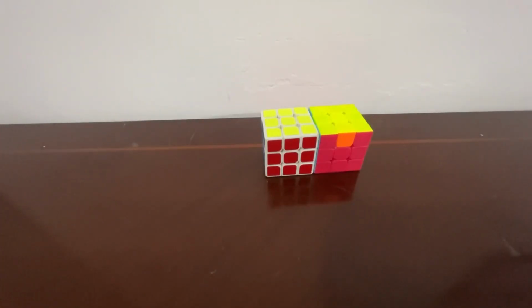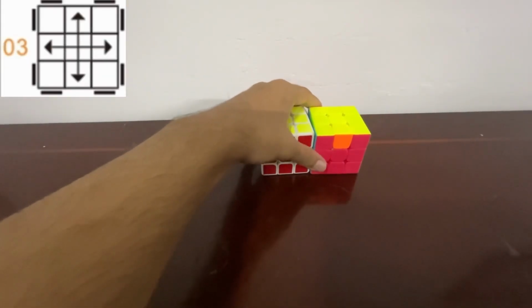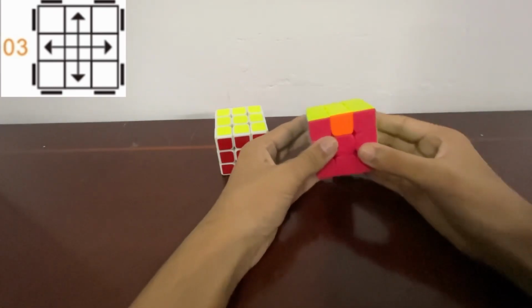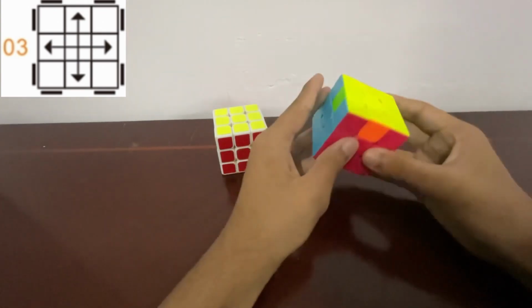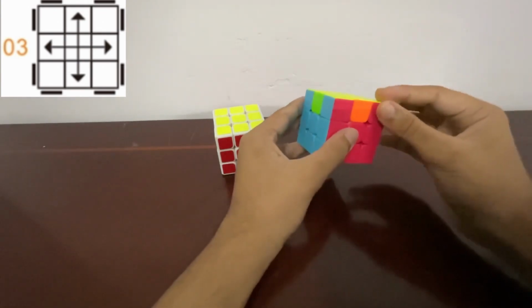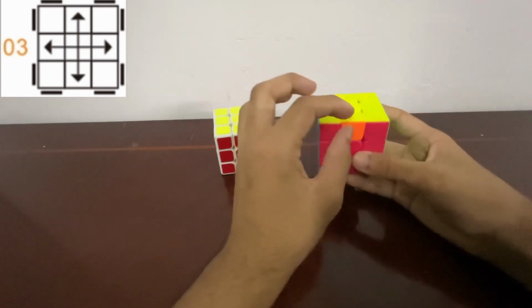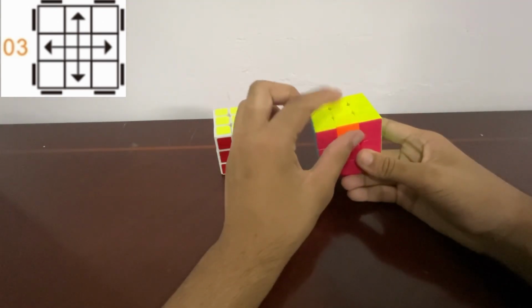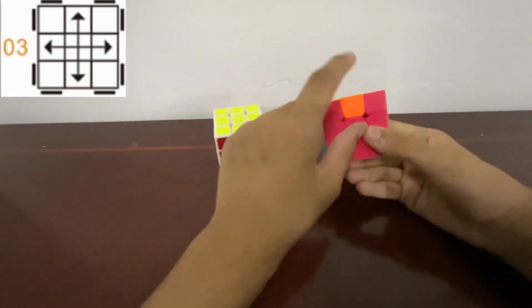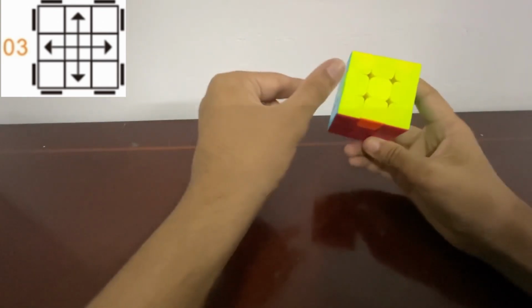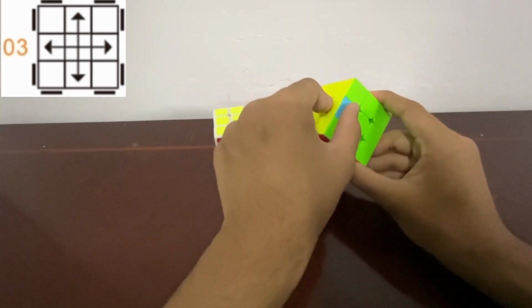Now let's go to the next case, which is this one. As you can see here, there's only one situation for this. There's no left version or right version. This is how it goes. The way you identify it is that all the edges are in the correct position, the corners are in the correct position, but the edges are swapped. The orange should go to the orange side, the green should go to its green side, and the blue should go to its side.